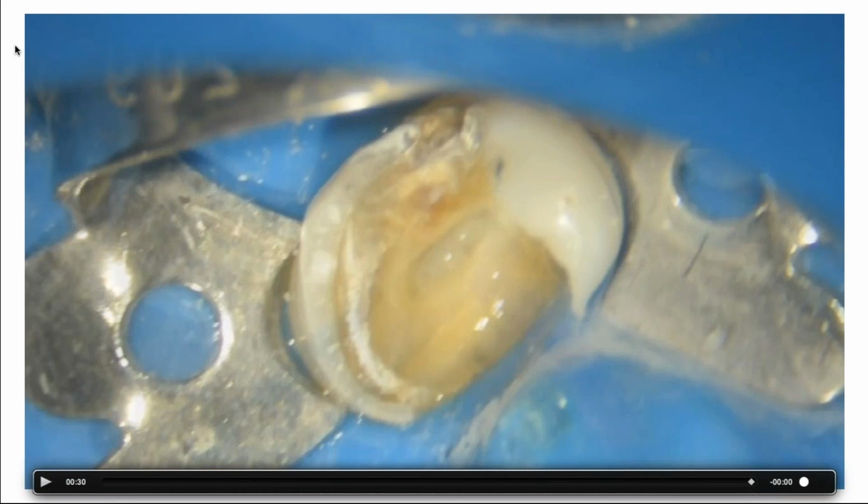Okay. So, you know, despite the magic of these shapers and finishers, you still have to think a little bit while you're doing root canals, it looks like. Unfortunately.